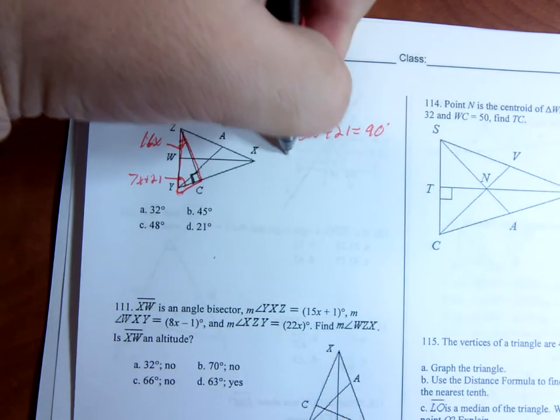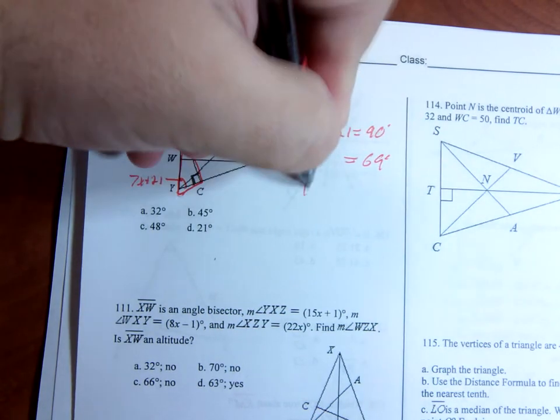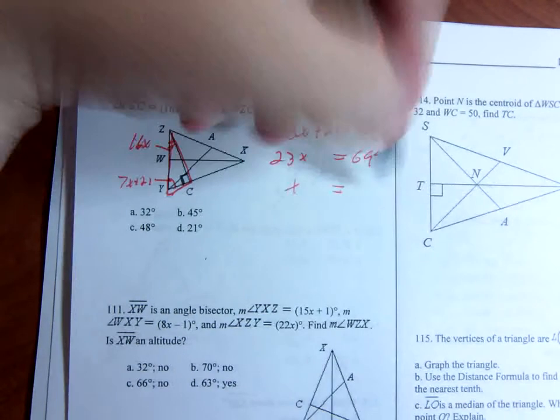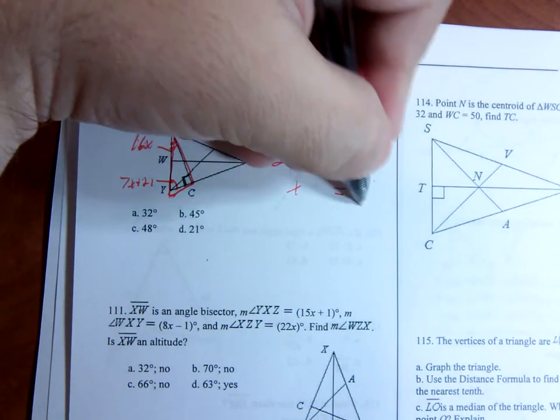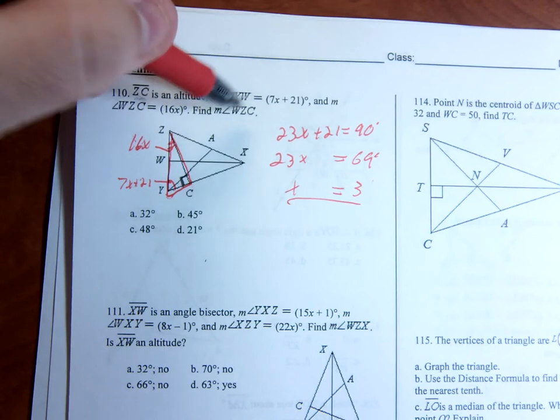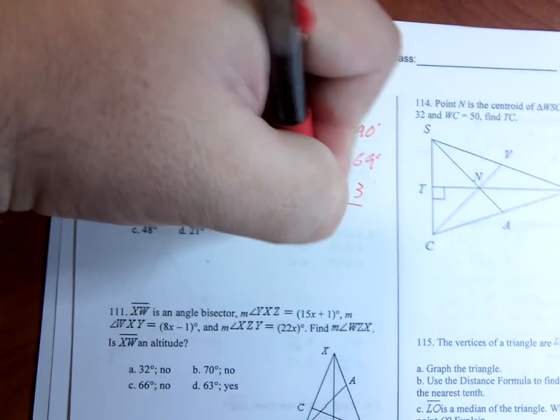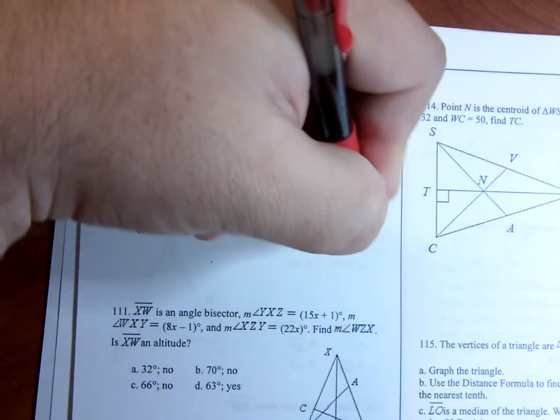Which means that 23x is equal to 69 degrees. So x, if I divide both sides by 23, is 3. That's what x equals. That, of course, is not my answer. They want us to find WZC, which is this angle right here. So I'm going to have to do 16 times 3, which is 48 degrees.